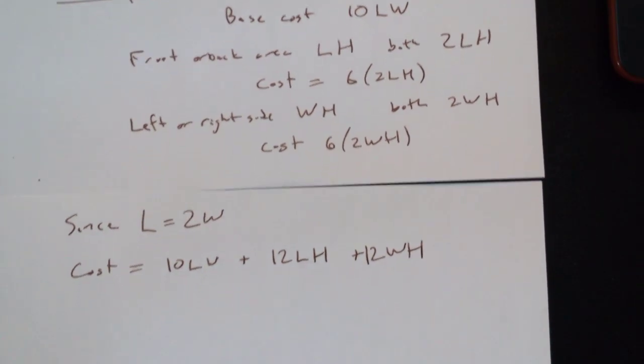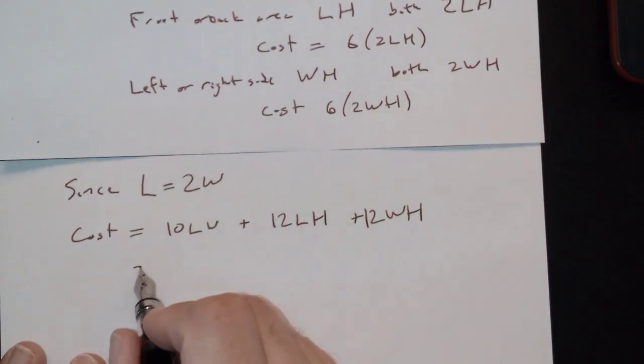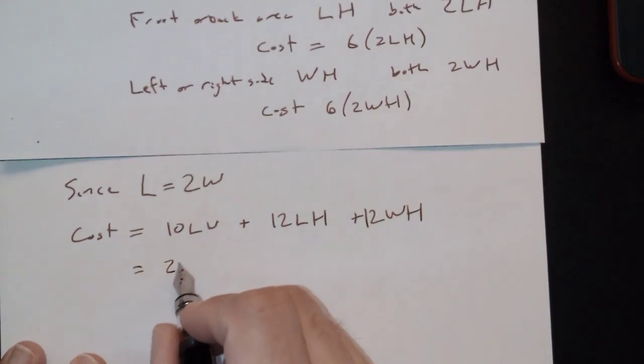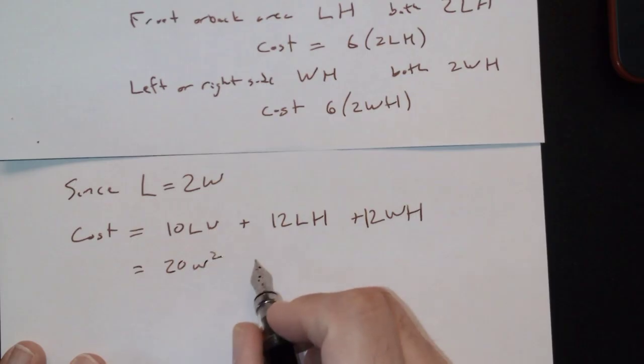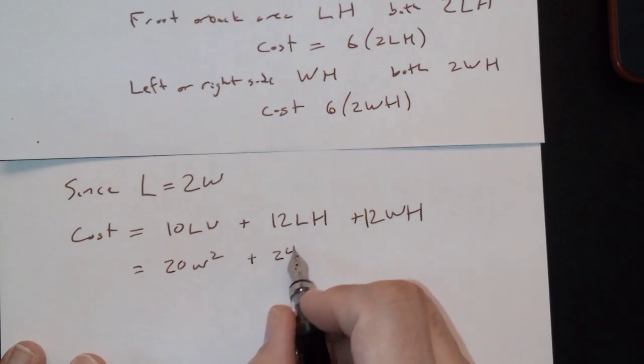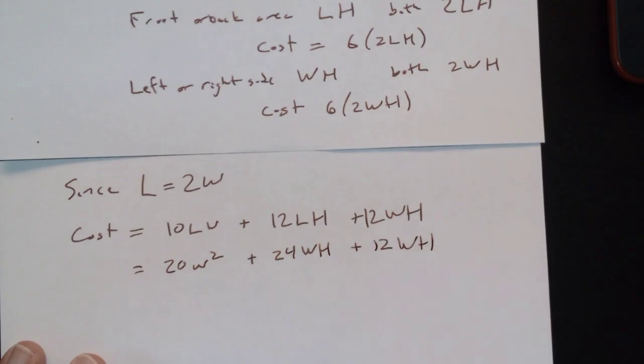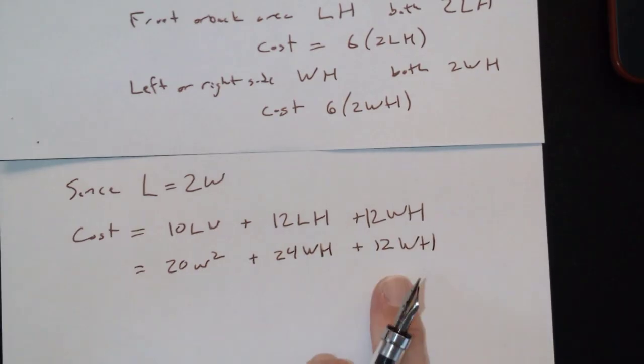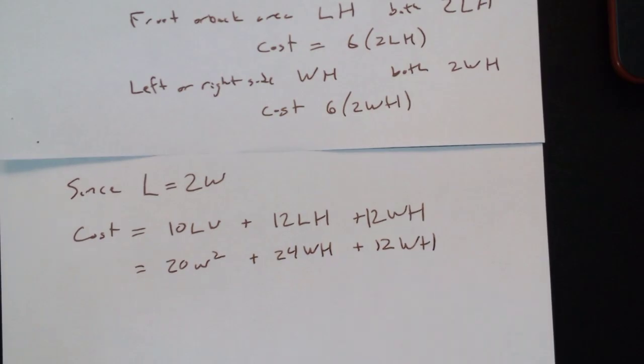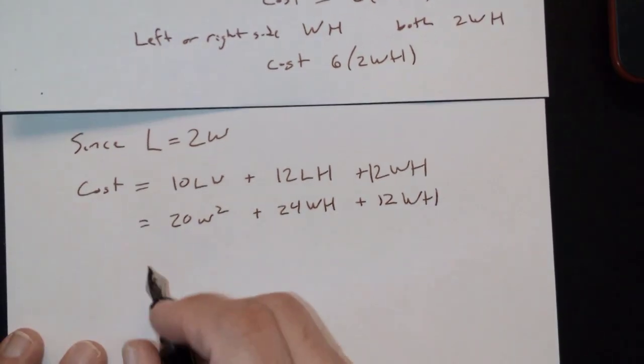And everywhere I see an L, I replace it with 2W. Those are now the same set of variables, so I gather like terms.